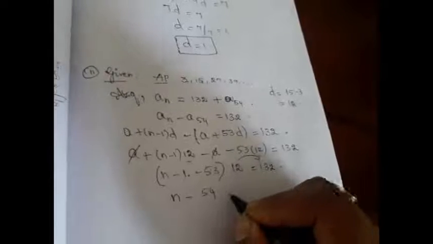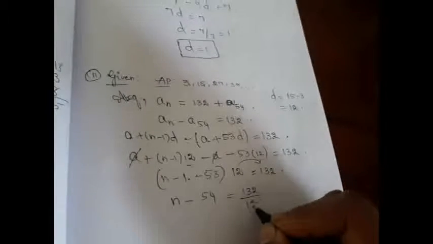Now bring this 12 to the other side. So n − 54 equals 132 divided by 12. How many times? 11 times. So n equals 11 + 54, which equals 65. So n is 65. At the 65th term only, the term will be 132 more than its 54th term. Right? Now see the next question.